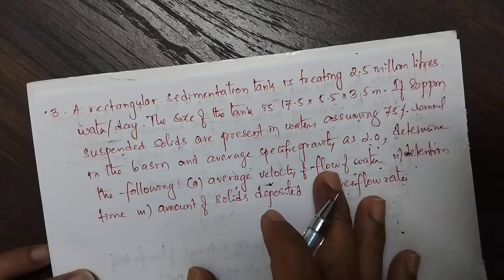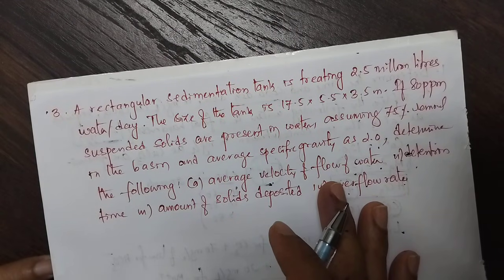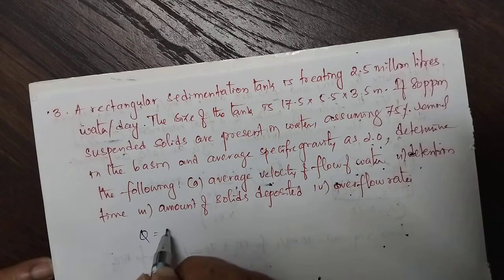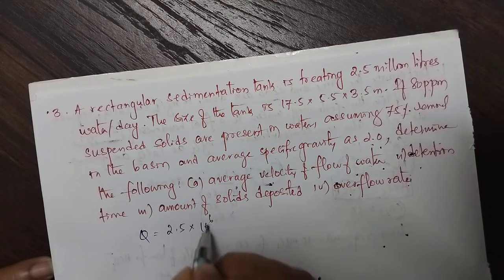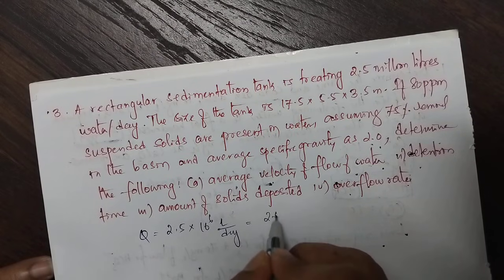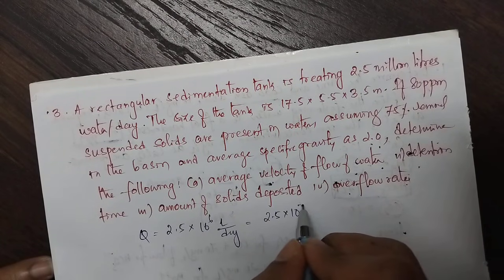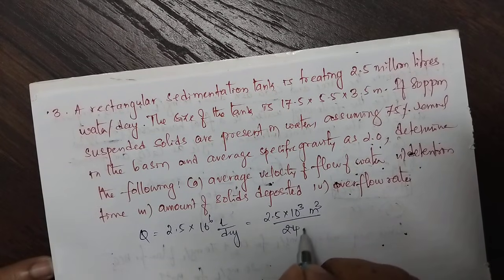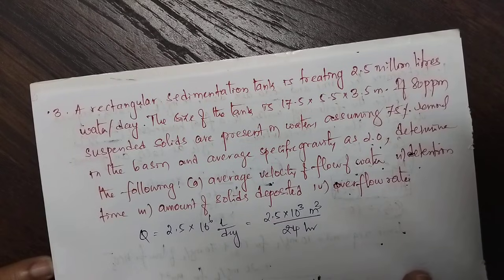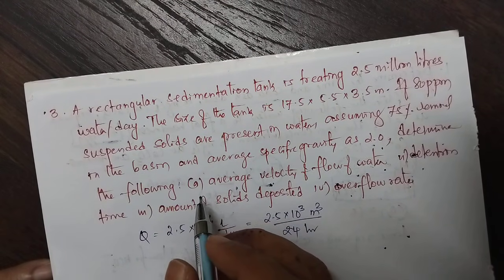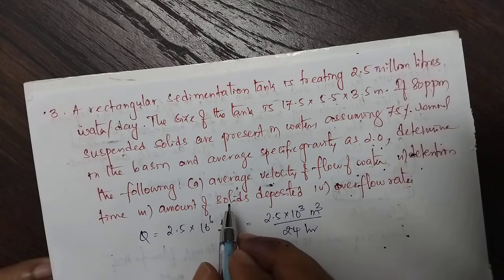So given the flow rate, that is 2.5 million liters per day. So Q is equal to 2.5 into 10 power 6 liters per day, or you can say 2.5 into 10 power 3 meter cube per day, means 24 hours, meter cube per hour. So first question is average velocity of flow of water.